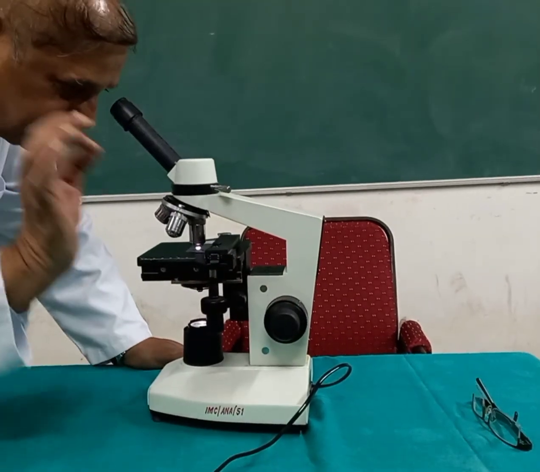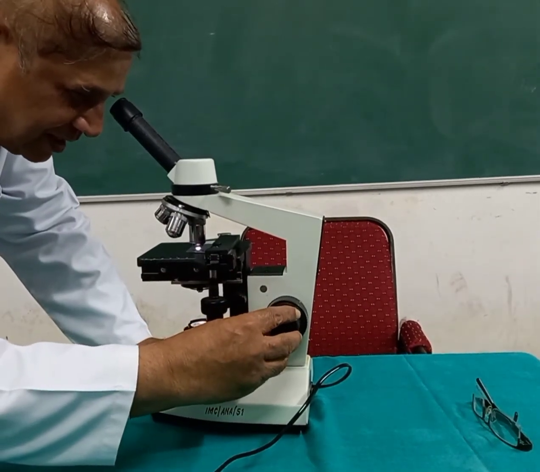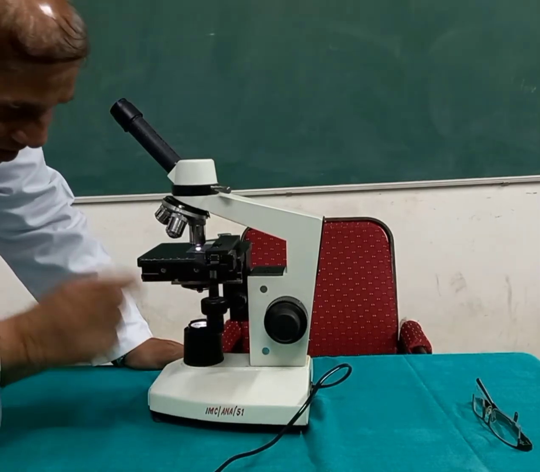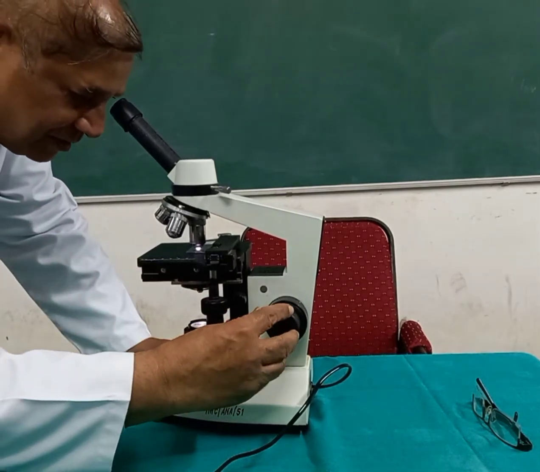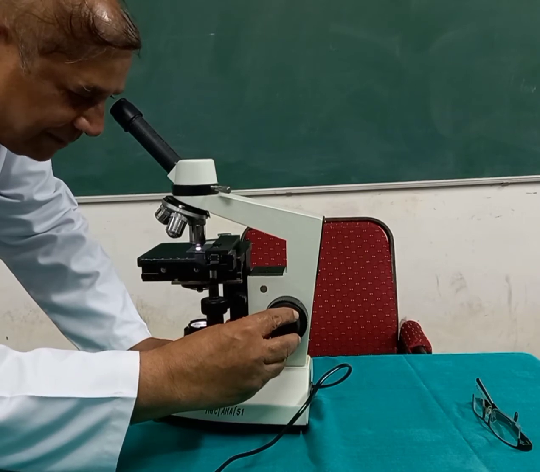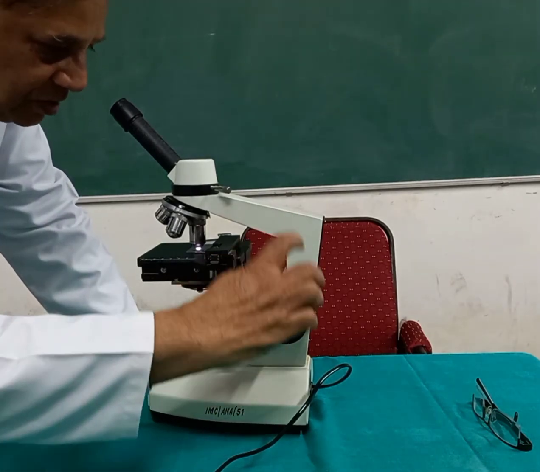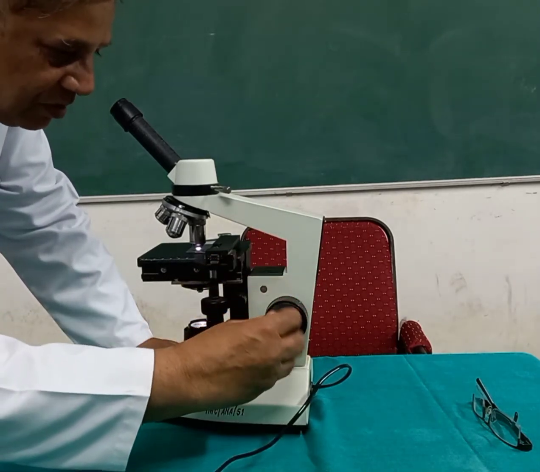I have got a beautiful image here, and I can see a lot of details. Again, the condenser and the diaphragm can be adjusted if you are getting bright light. Reduce the light so that more contrast will be seen here. So the very important step is that don't touch the coarse adjustment, only move the fine.